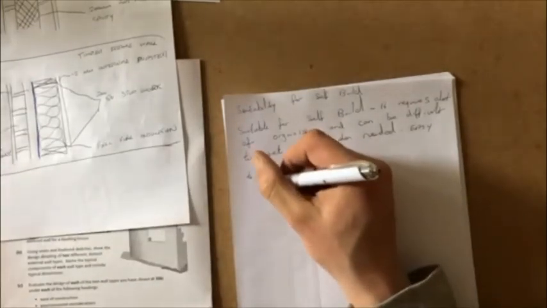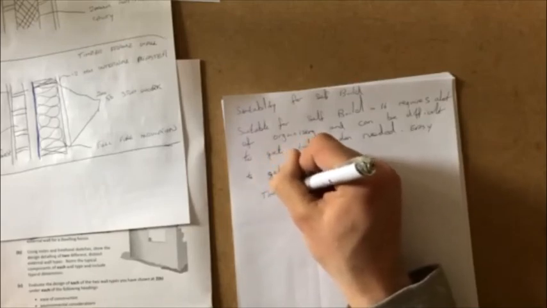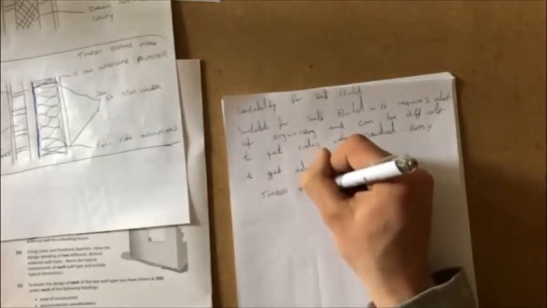The second one then we said is timber frame construction. So, what's our three headings again there? We'll just have a look here at the question.